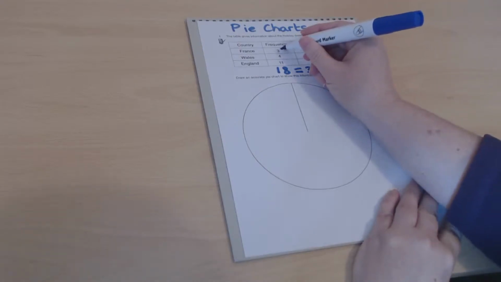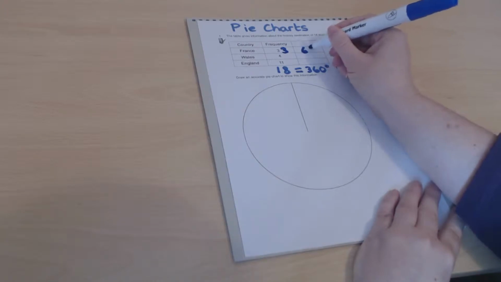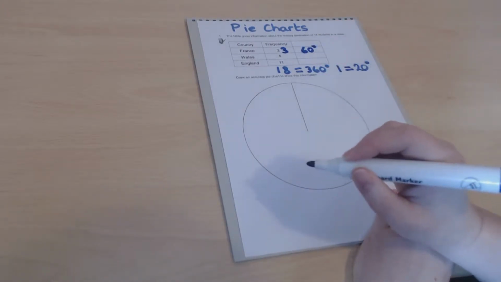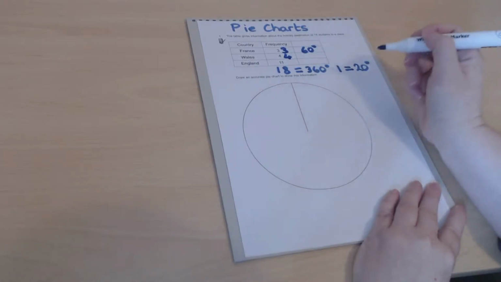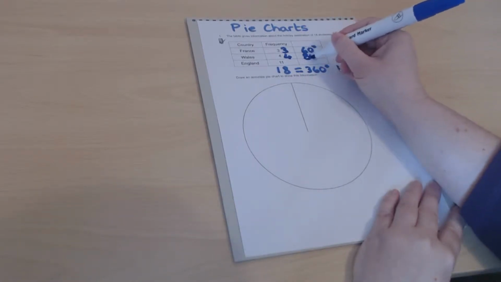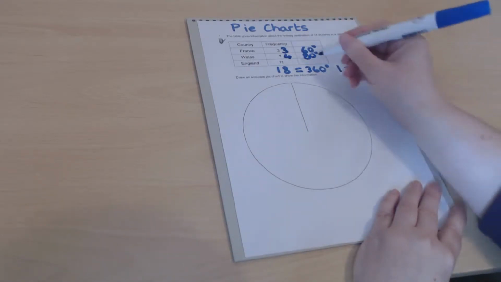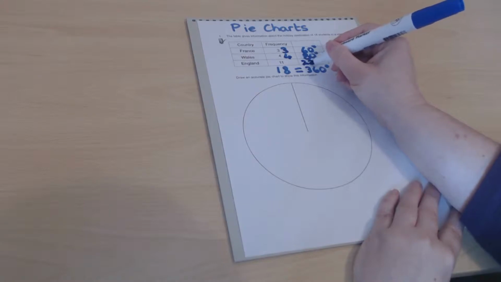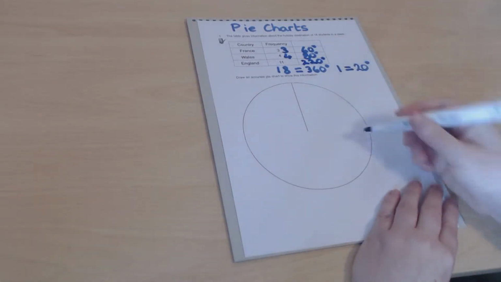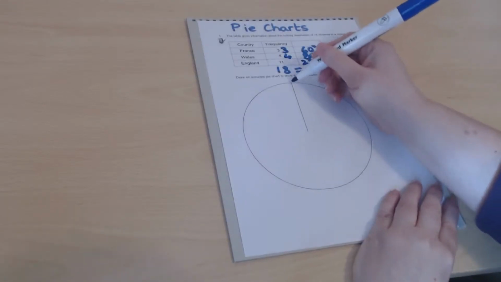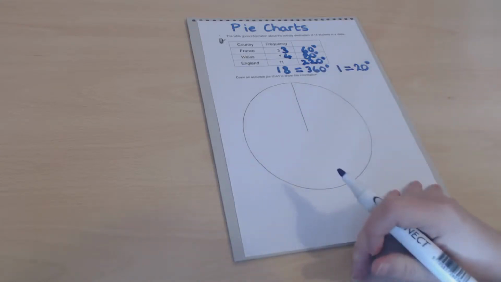It says France is 3 people, so 3 20s will give us an angle of 60 degrees. Wales is 4, 4 20s are 80. And England is 11, 11 20s is going to be 220 degrees. They've nice and helpfully drawn a line in here to start with. If they haven't done that, then you will need to, because you need something to measure from.